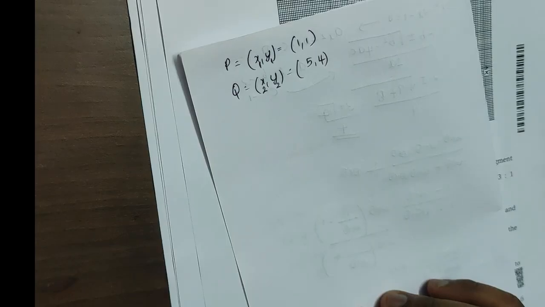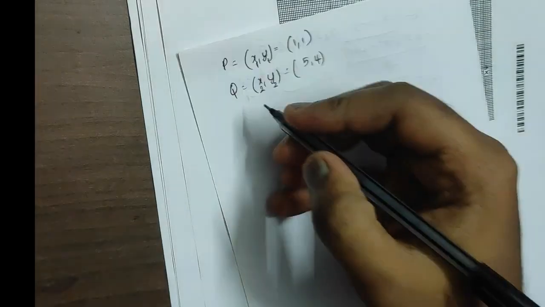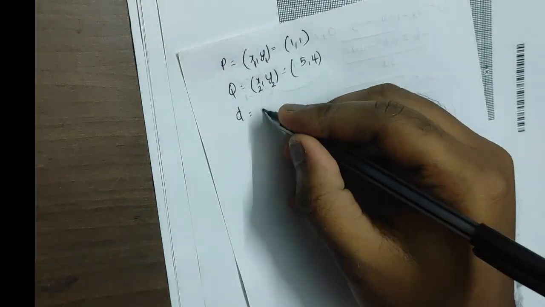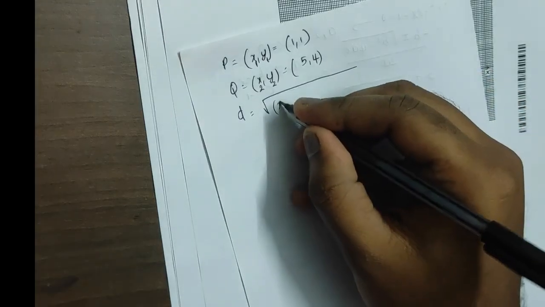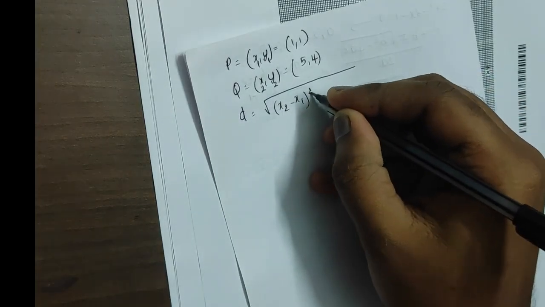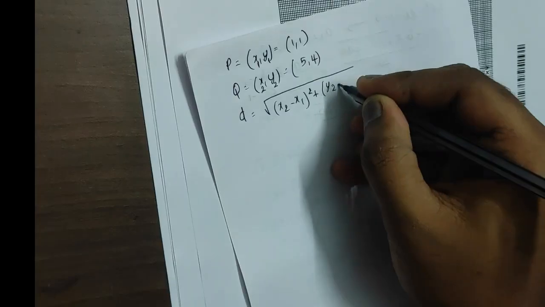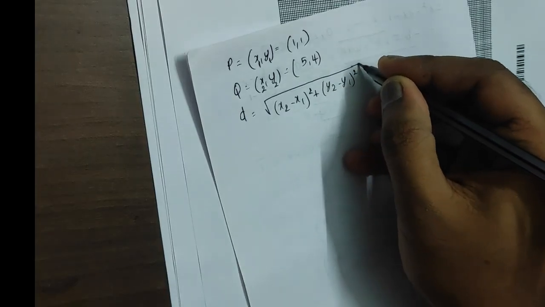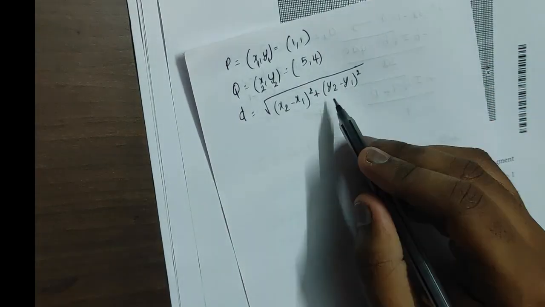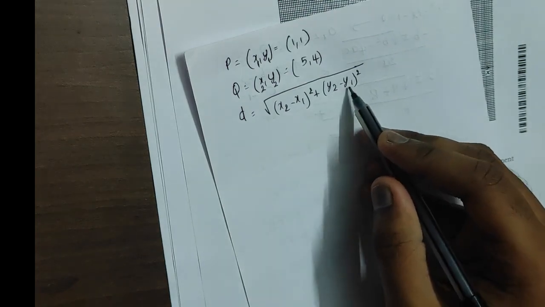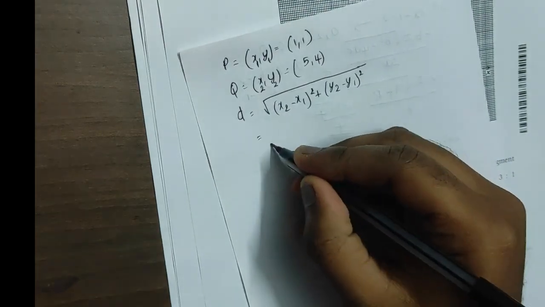Now we know the distance formula. We will apply the distance formula here. D is equal to square root of (x2 minus x1) whole square plus (y2 minus y1) whole square. We know the values of x2, x1, y2 and y1. We will just substitute these values.